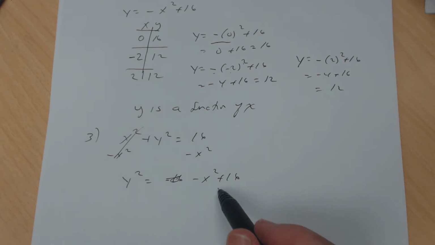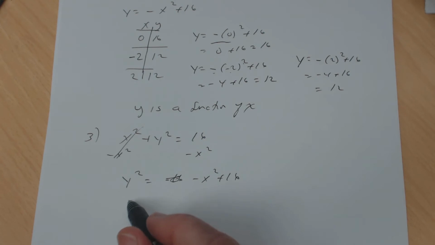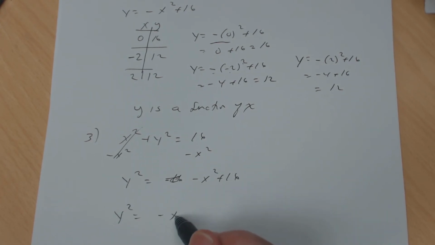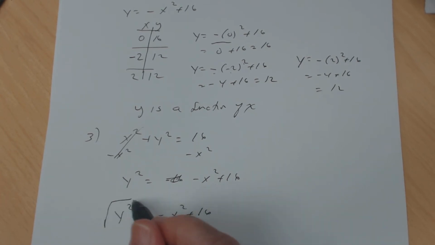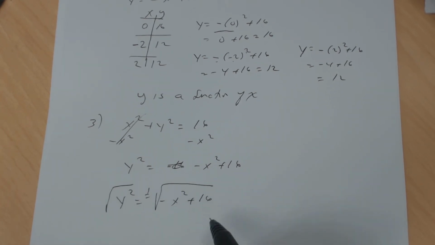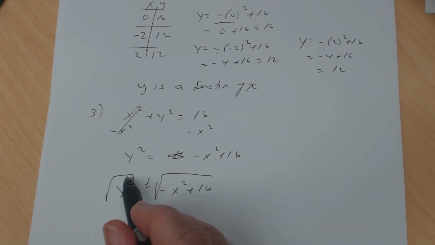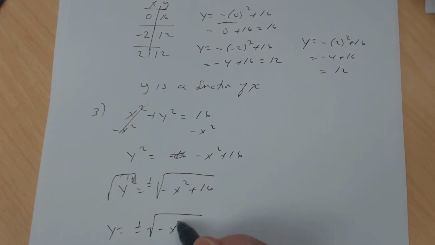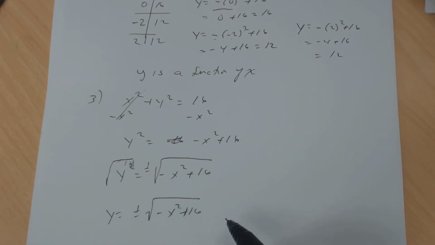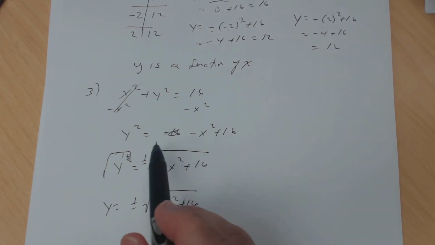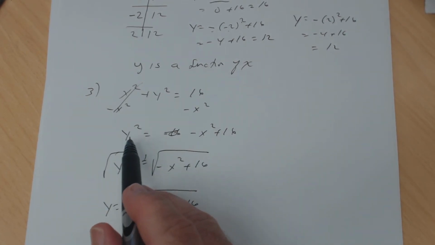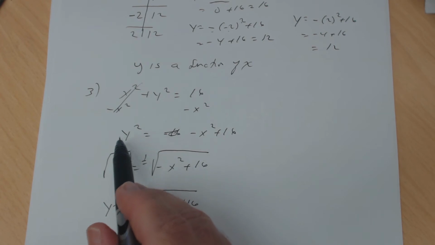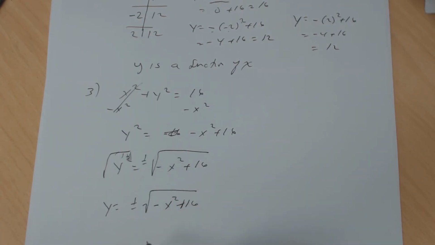All right. And so then to get y by itself, I can take the square root of both sides. And when I take the square root of both sides, you do the plus or minus. So these undo each other. So I get y equals plus or minus the square root of negative x squared plus 16. All right, so that's how it looks. So you bring the x squared over. Then to get y by itself, right now you're squaring, the opposite is square root, but remember when you square root, you get plus or minus.